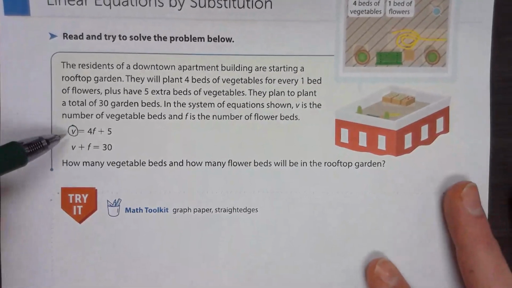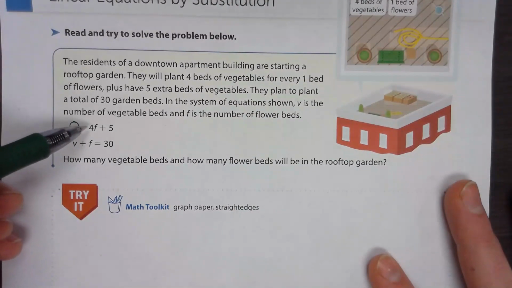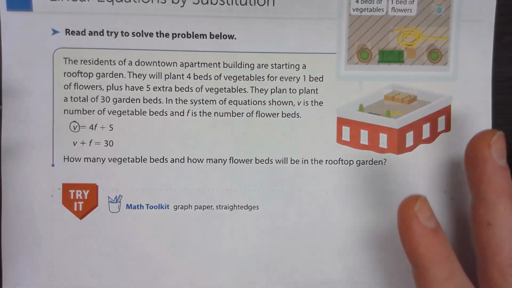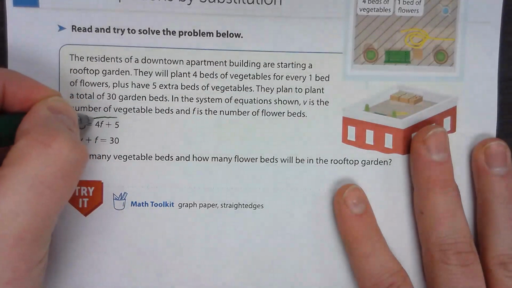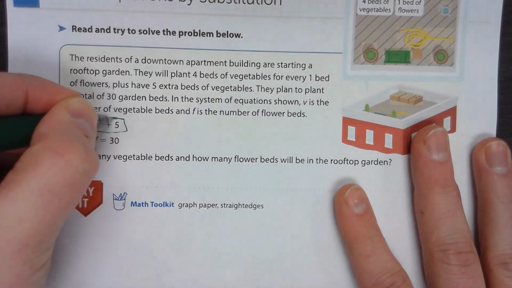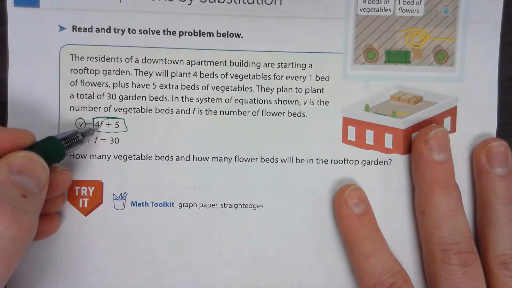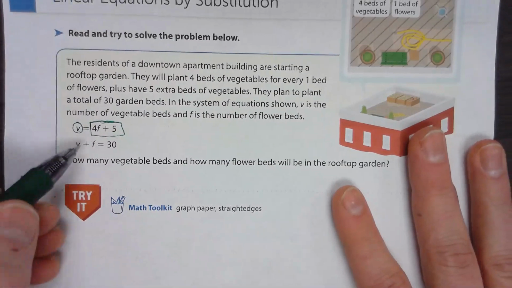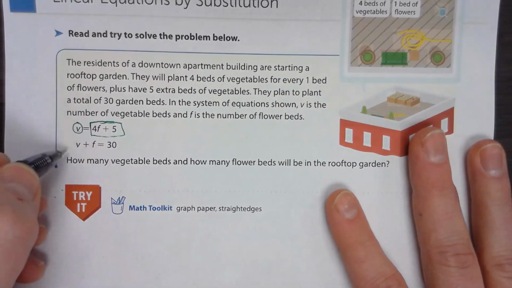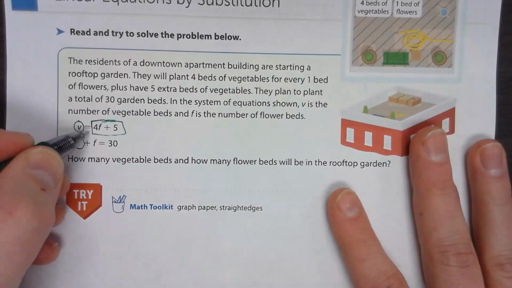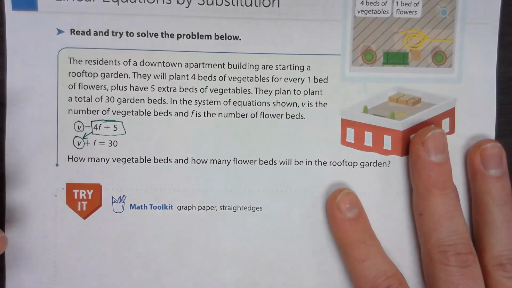Because since I know that V is 4F plus 5, I can take this definition for V. This literally says V is 4F plus 5. So in this other equation, instead of writing V, I can just write what V is.